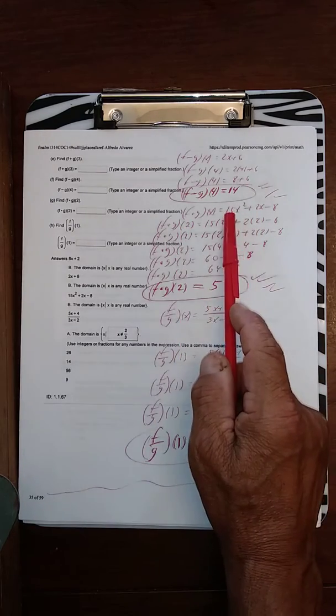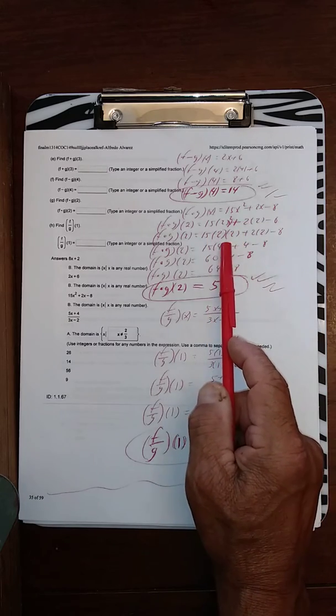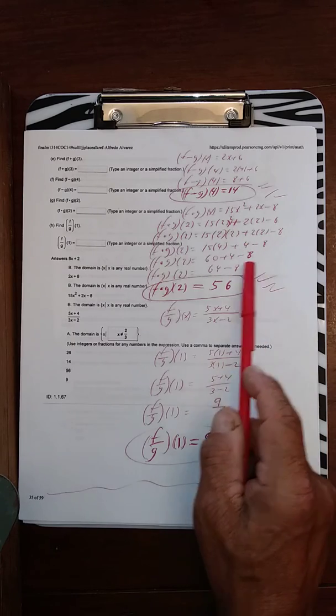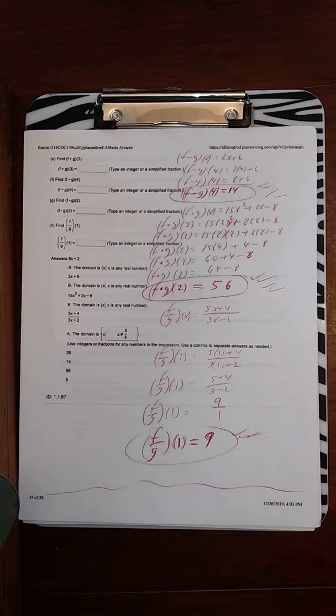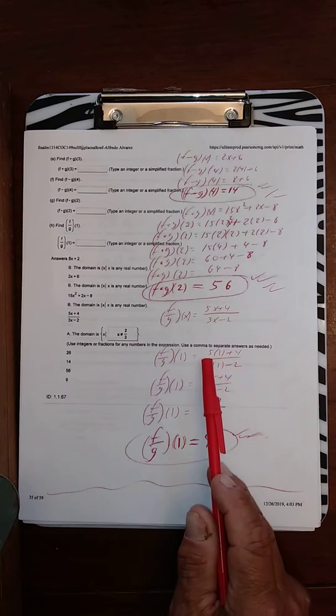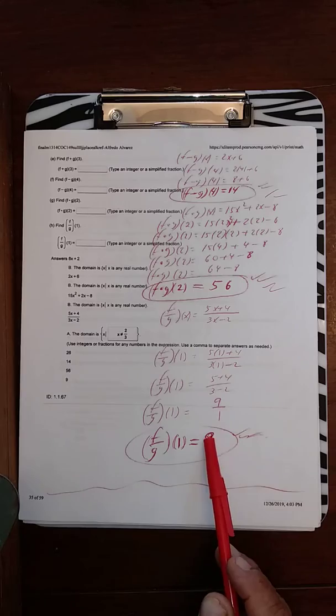F times g of x is this: 15x squared plus 2x minus 8. Put the 2 in there. 2 squared is 4, and 15 times 4 is 60. And 2 times 2 is 4. Bring down the minus 8. 60 plus 4 is 64, minus 8 is 56. And f over g of 1. Put a 1 in there, and a 1 in there. 5 times 1 is 5, plus 4 is 9. 3 minus 2 is 1. 9 over 1 is 9.